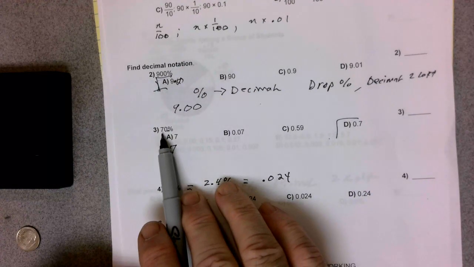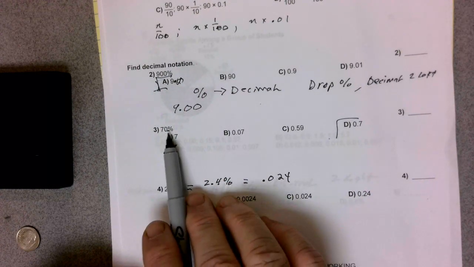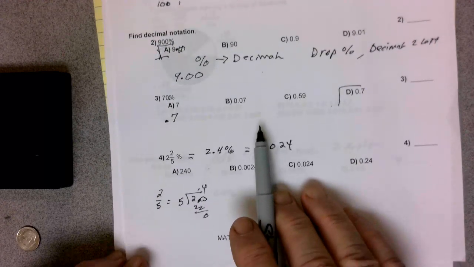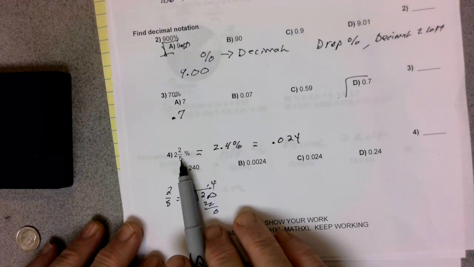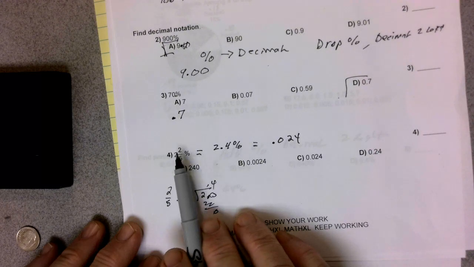Drop percent, move decimal to left. Drop percent, move decimal to left. This one's a little harder because they gave it to us in fraction notation. So what do we do? We first convert this fraction to a decimal.